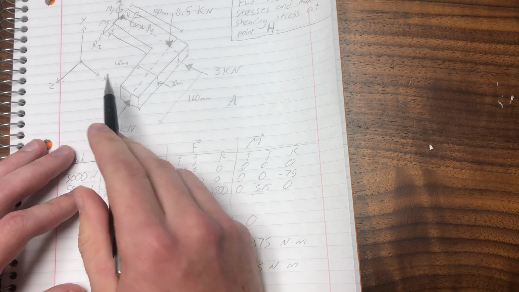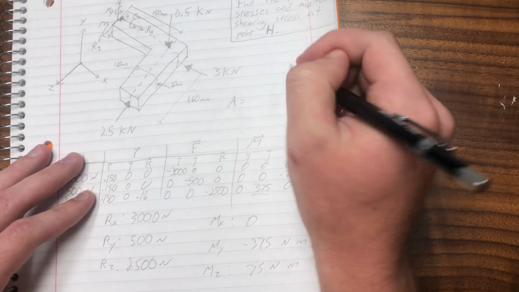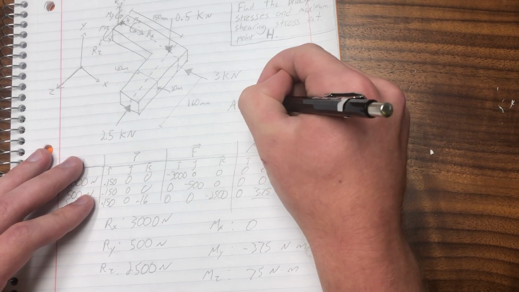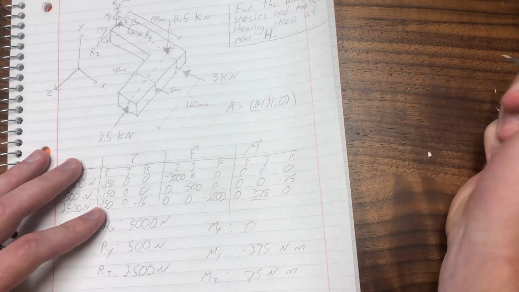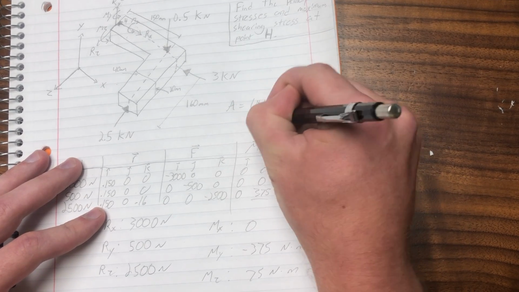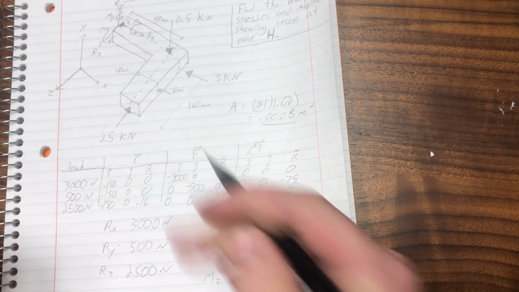I forgot to calculate the cross-sectional area. So it's a 40 millimeter by 20 millimeter rectangle, the whole cut section. So it'll be 0.04, excuse me, times 0.02, and that'll equal meters squared. And that will be our total area throughout.